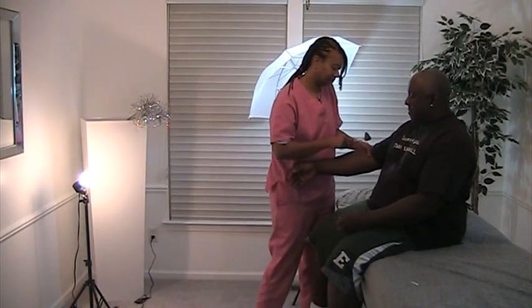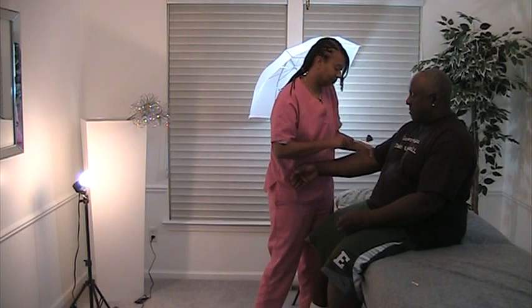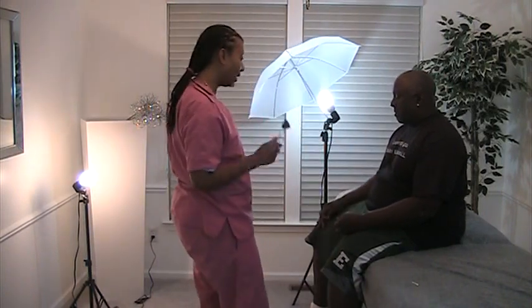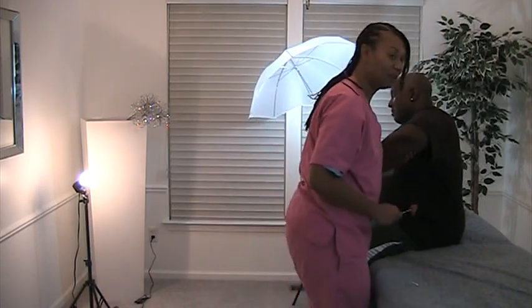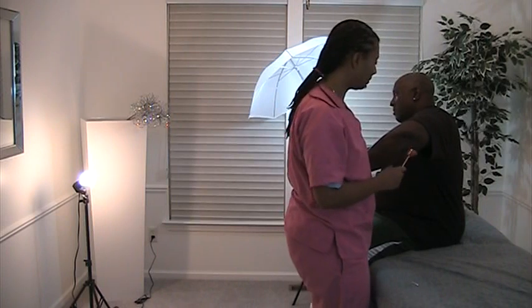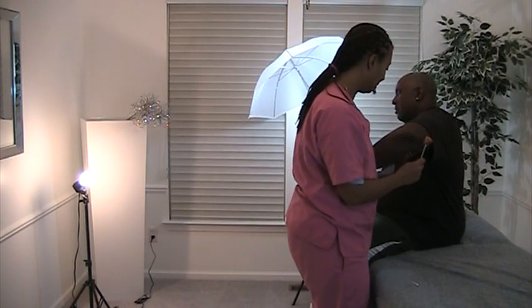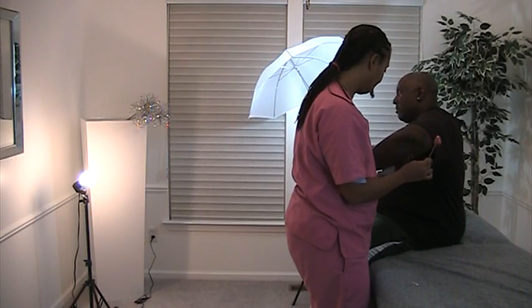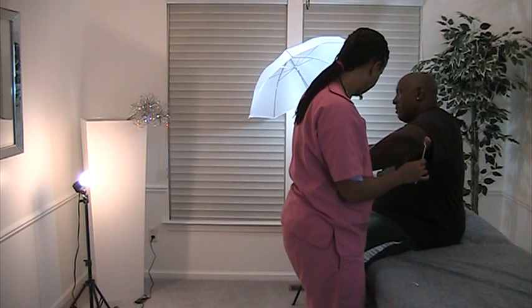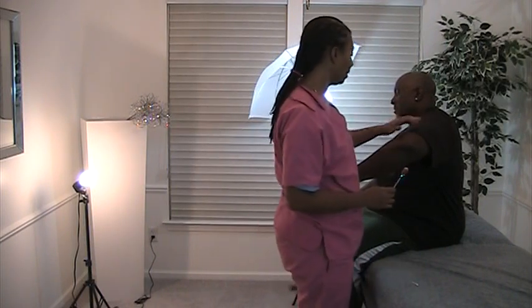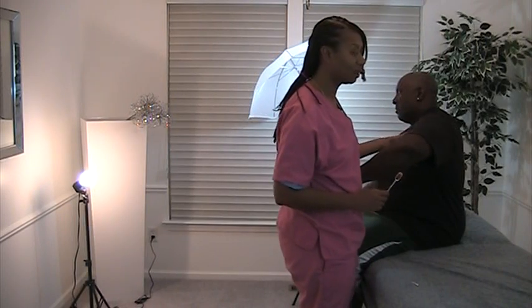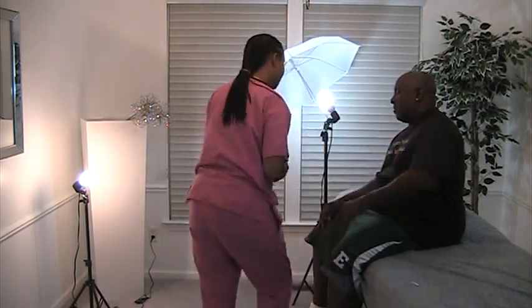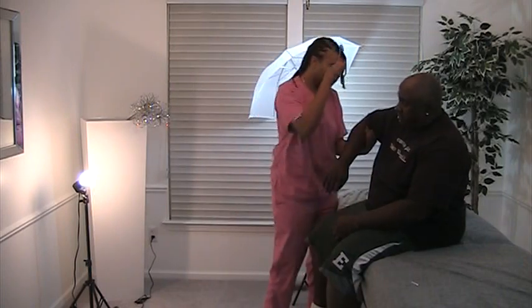Okay. Next, I will check his triceps. This part's kind of hard because it's hard for people to relax to do this. Try and let it relax for me. It would jerk a little bit, and sometimes you can feel the tricep muscle contracting, which I could feel a little bit. Then I would do this side, let it dangle for me.